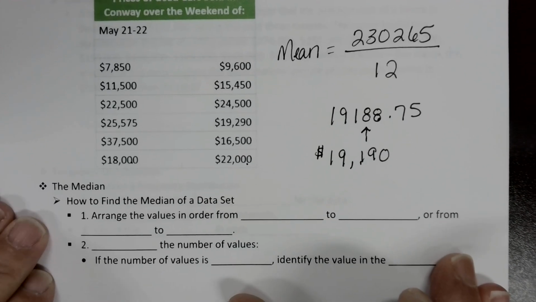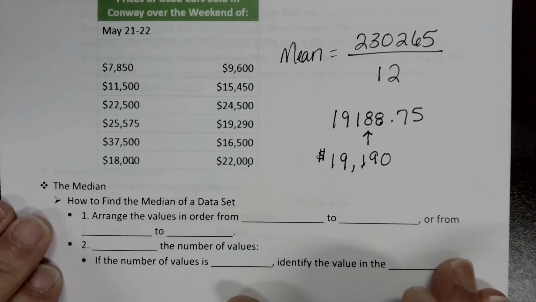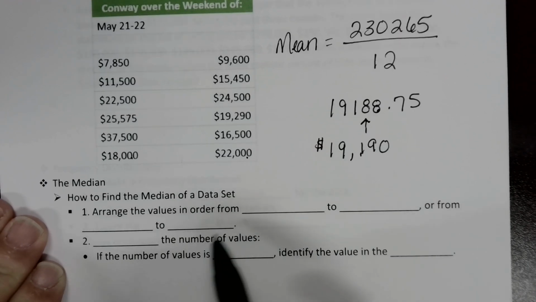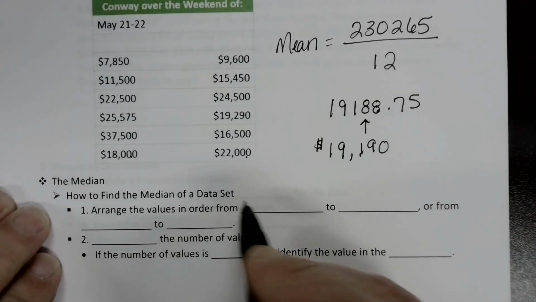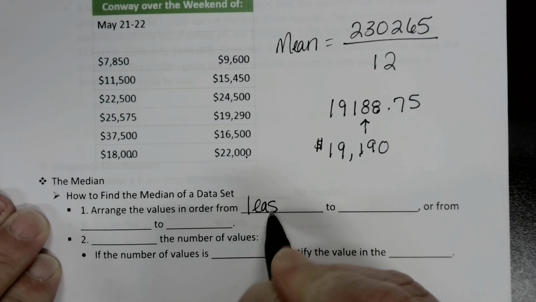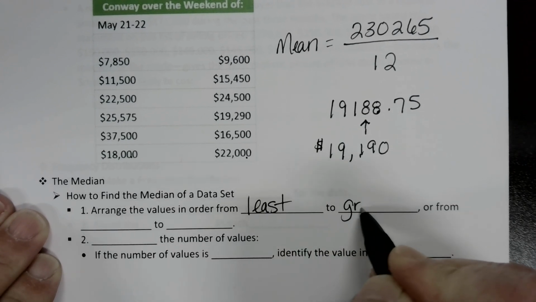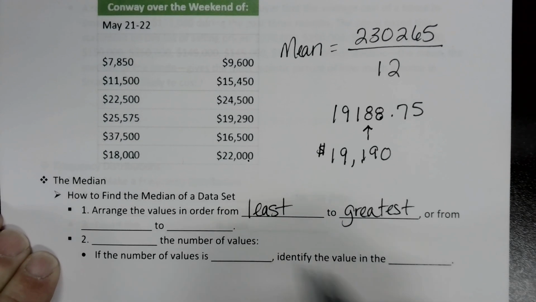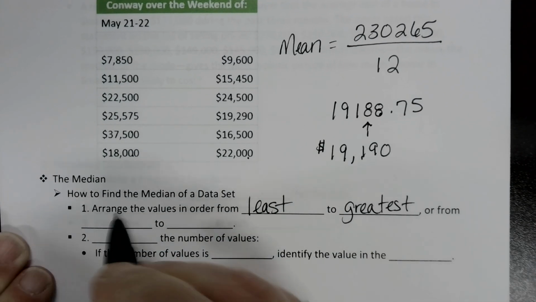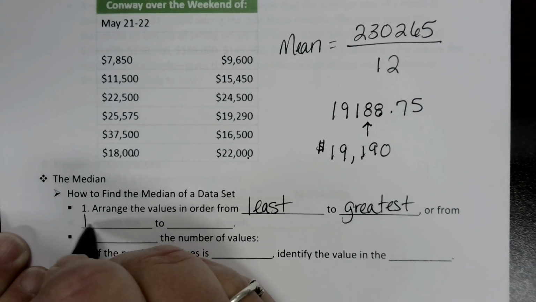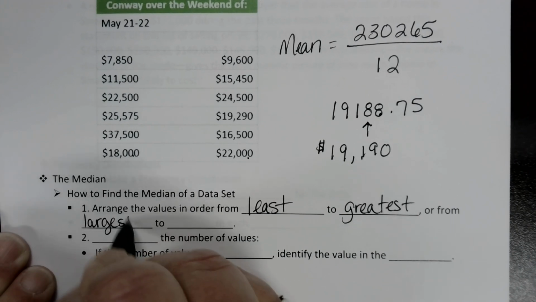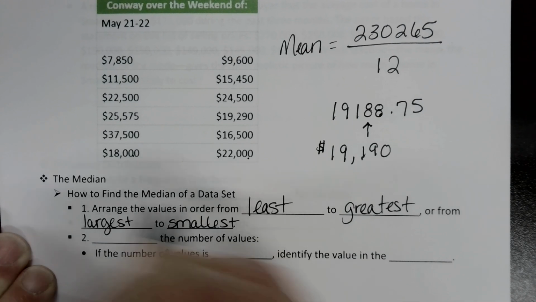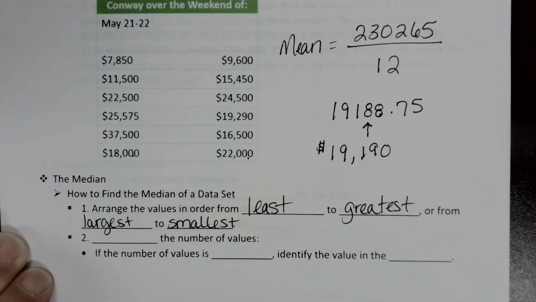Then we're going to find the median. The median requires you to arrange the values in order from least to greatest, or from largest to smallest if you want to go that way. But you need them in order so you can look at the median, the middle number.